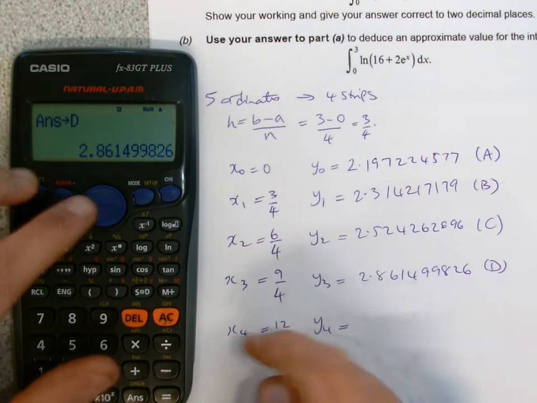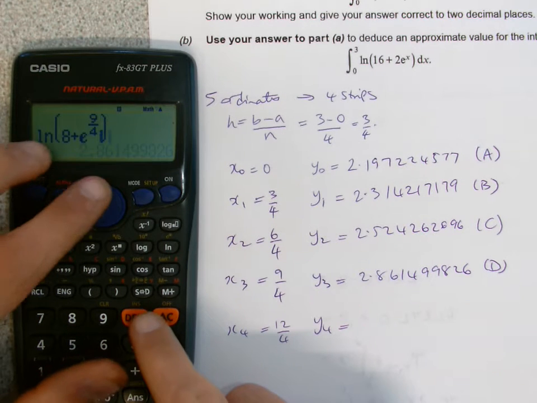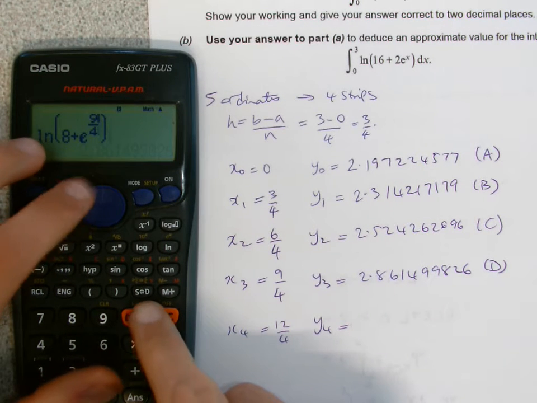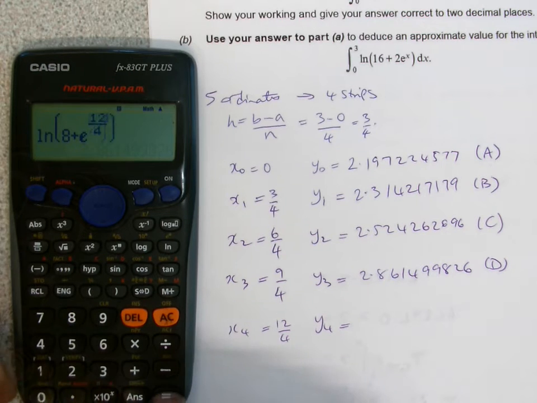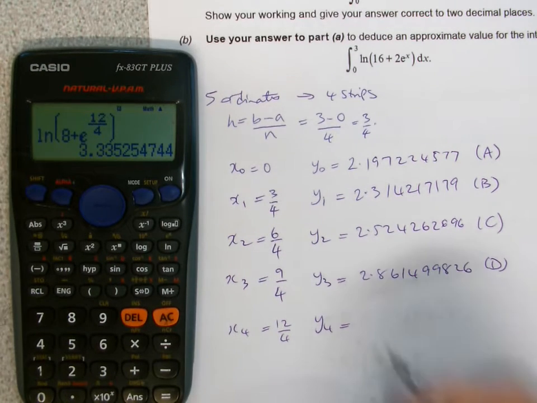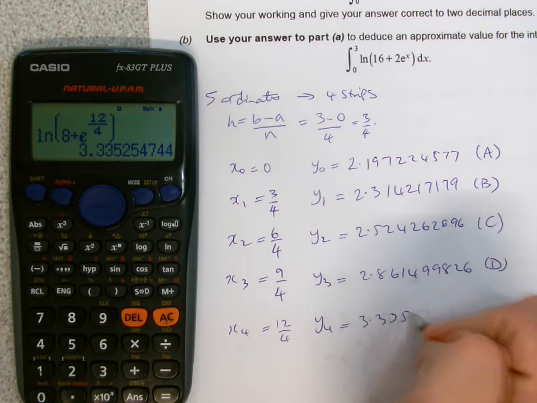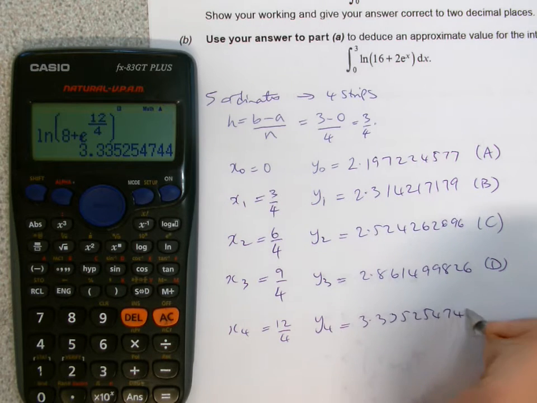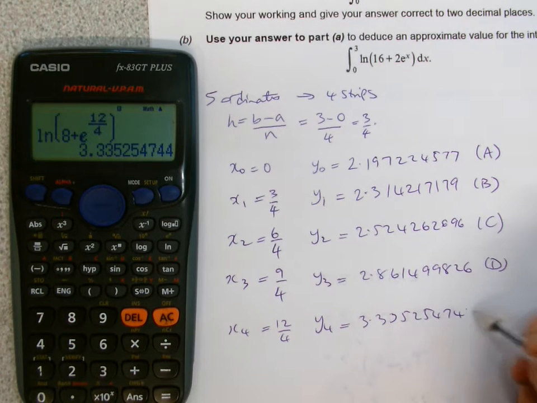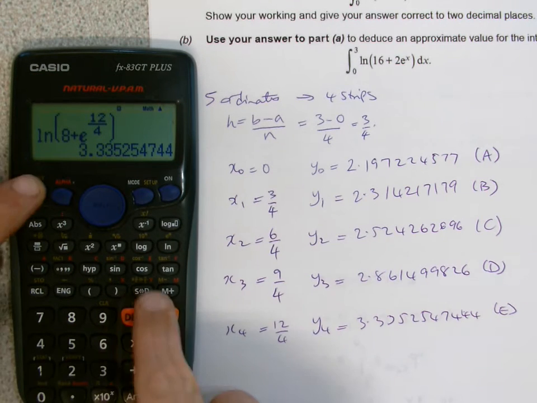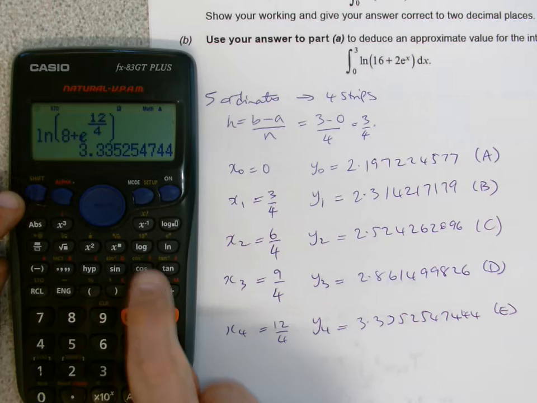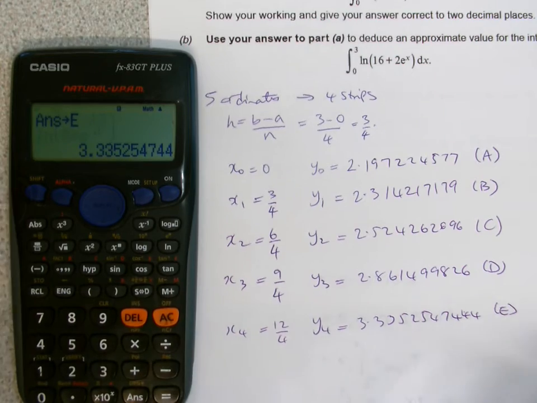So y4 then will be, let's go back up here. Y4 then will be 3.3352547. Have I done that right? 4, make sure we write that down. And I'm going to store that in E. So shift store E, and that's it, job done.